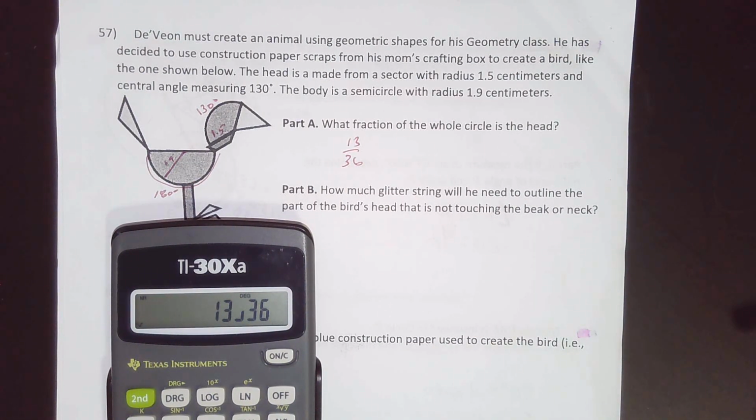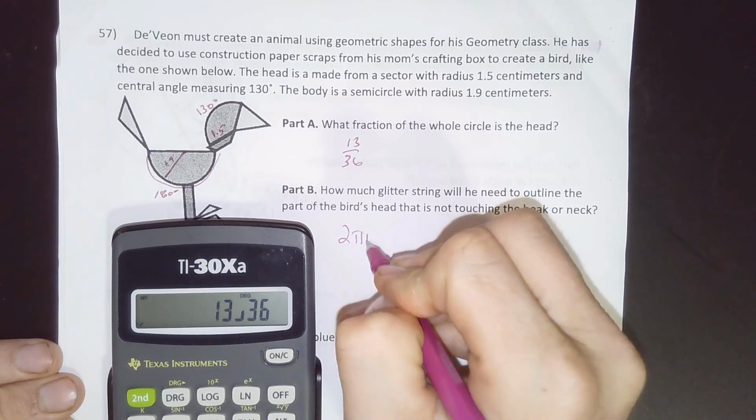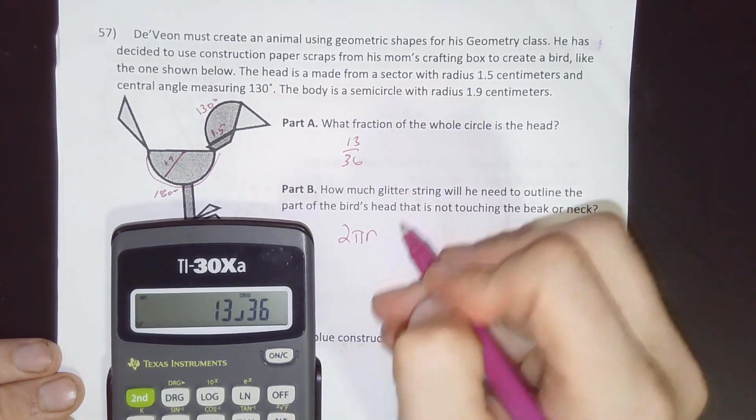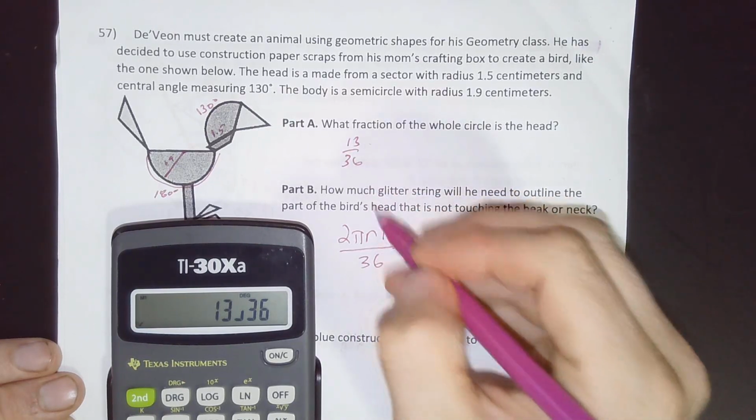And then how much string will he need to outline the bird's head, not touching the beak or the neck? So it's asking for this arc right here. So it's going to be 2 pi r, that's the circumference equation, times 13 divided by 36. That's the ratio of that.